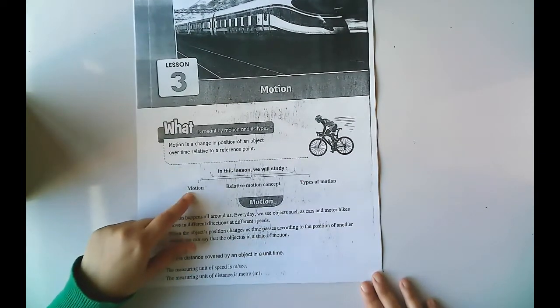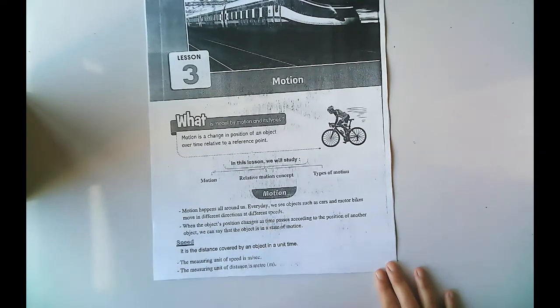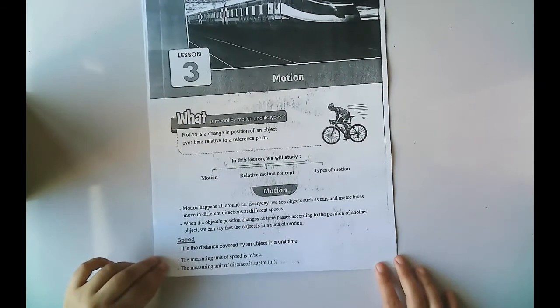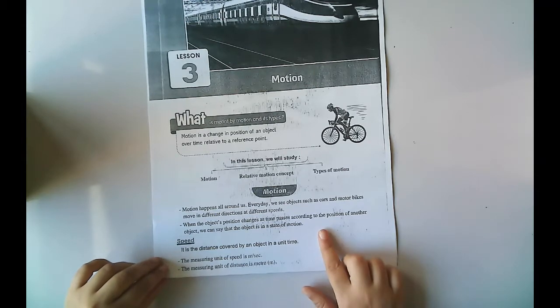In this lesson we will study motion, relative motion, and types of motion. Motion happens all around us. Every day we see objects such as cars and motorbikes move in different directions. And we said motion happens when the object changes its position as time passes according to the position of another object.